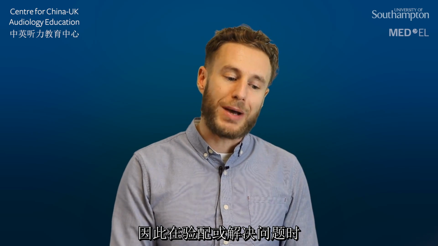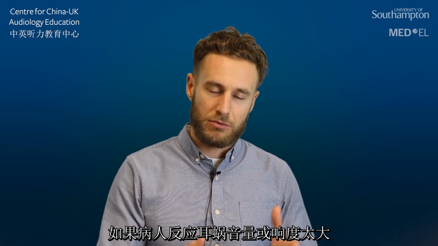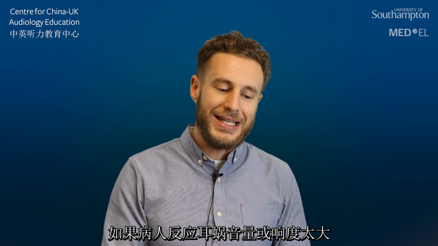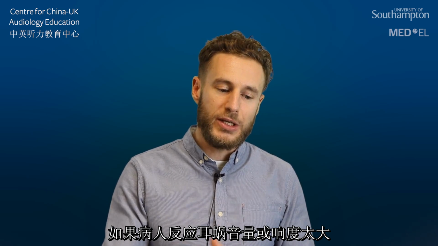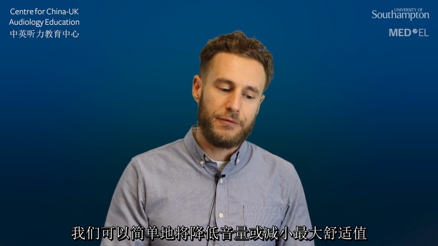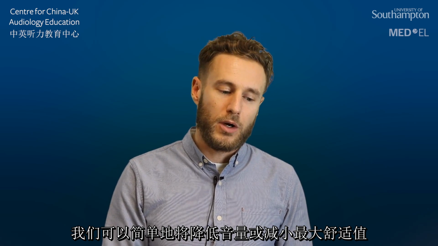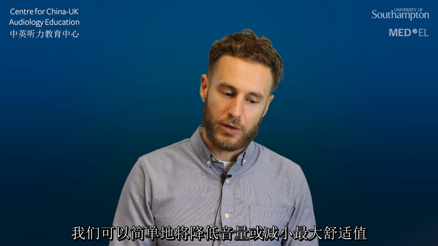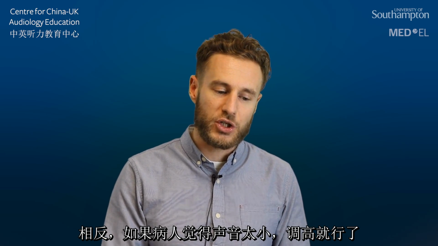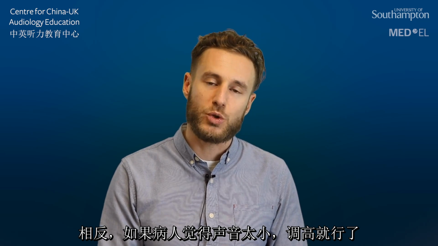When we talk about troubleshooting and fitting, for sure it's a rather simple and easy task to reduce the volume or all the MCLs globally if the CI user reports that the loudness is too strong. Vice versa, we can just increase volume or MCLs when the map is too soft.